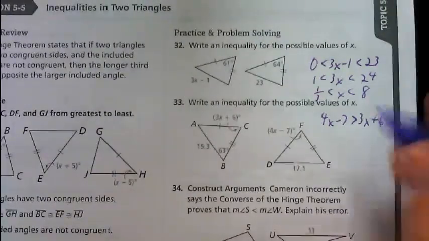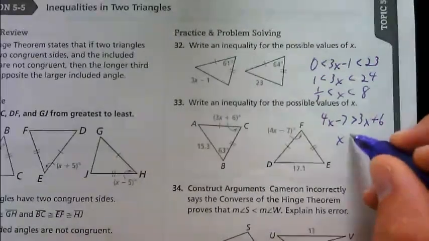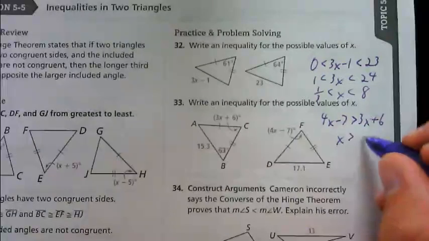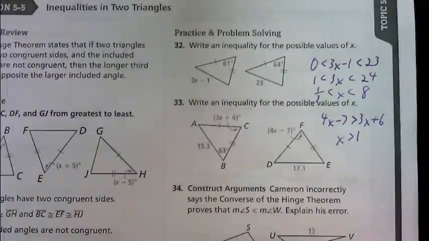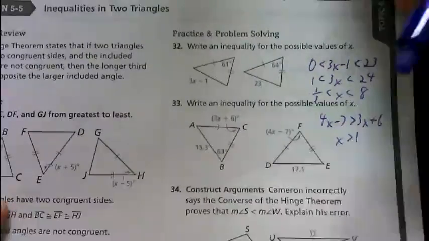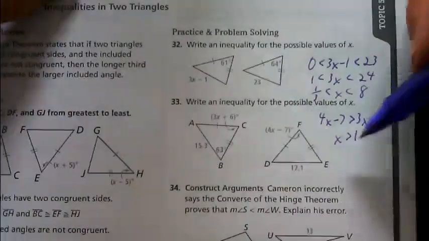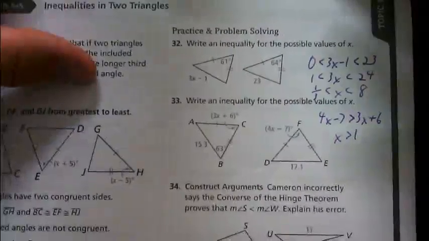So let's solve that. Subtract the 3x, add the 7, and we get 1. So x has to be greater than 1 in order for that to work. Since x has to be greater than that value, we don't have to look for a bottom end of that range.